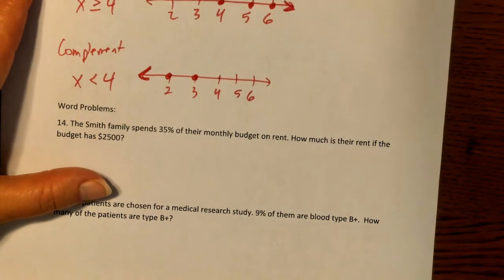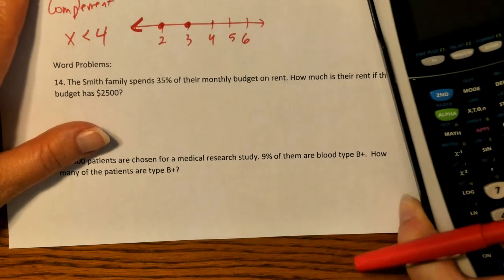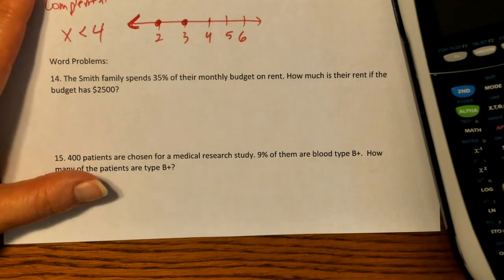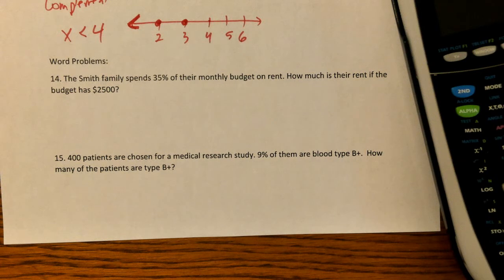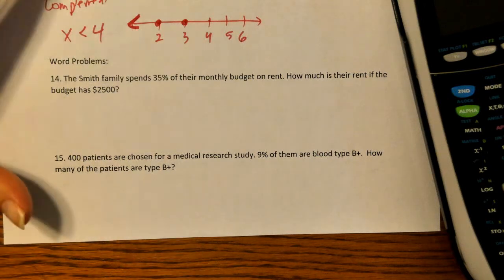Okay? All right, transition into some percent type problems. We've done percent problems earlier in the semester, but it's going to start coming up a little bit more in Chapter 6 and 7. So let's revisit that.